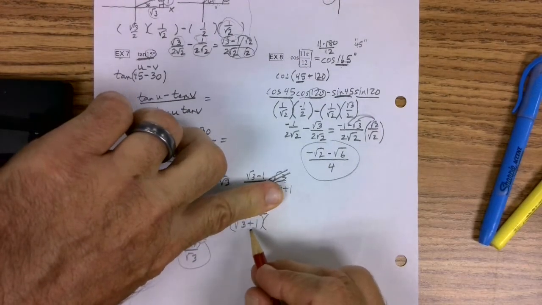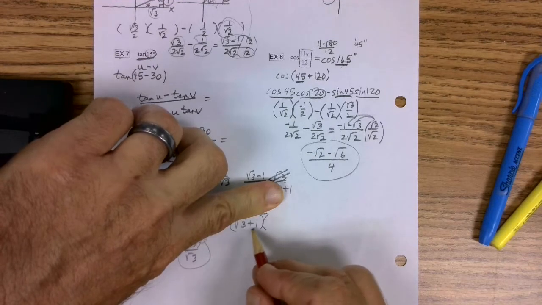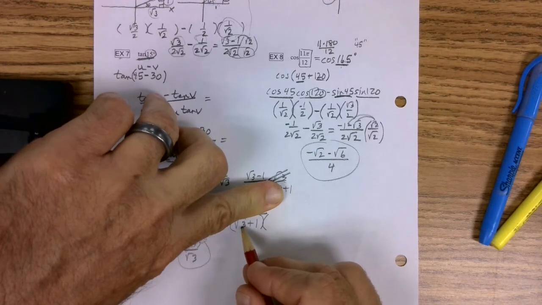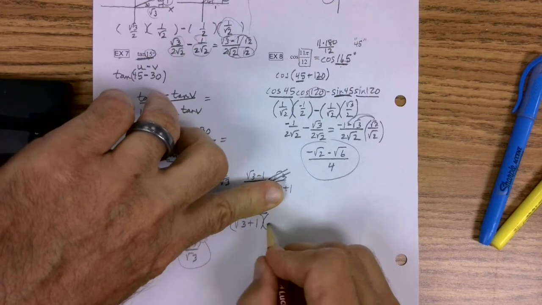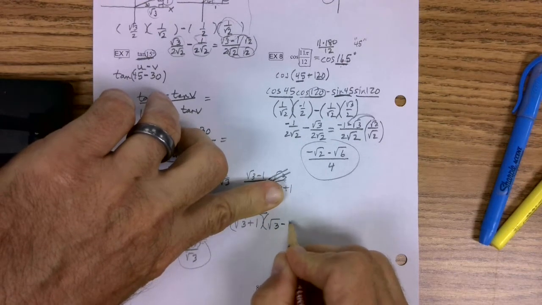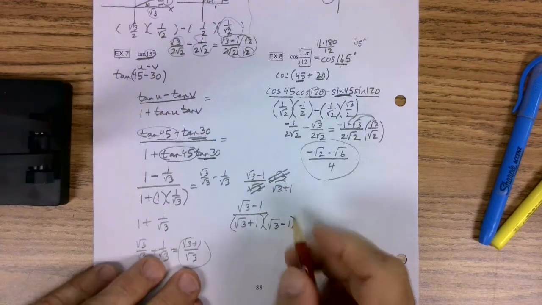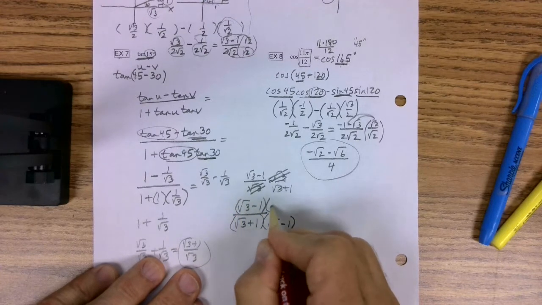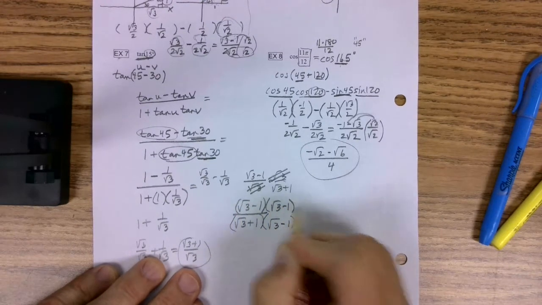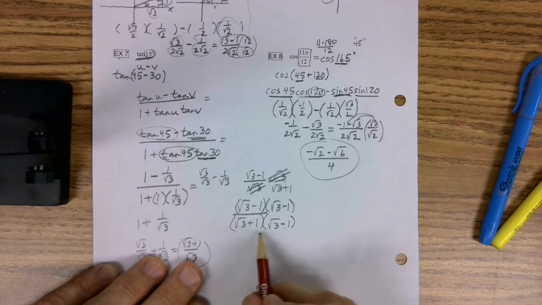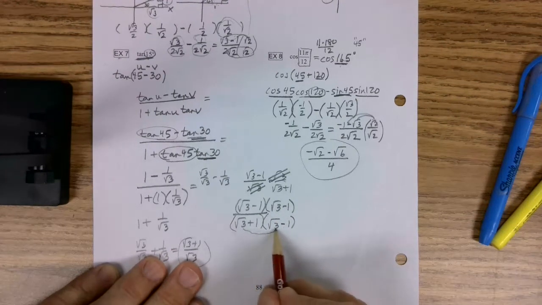The only way I can get the radical out when you have a binomial down here and one of them has a square root, or both of them have a square root, is you've got to multiply by the conjugate. But if I multiply the bottom by that, I've got to multiply the top by that. Now down here, we've got a FOIL problem.